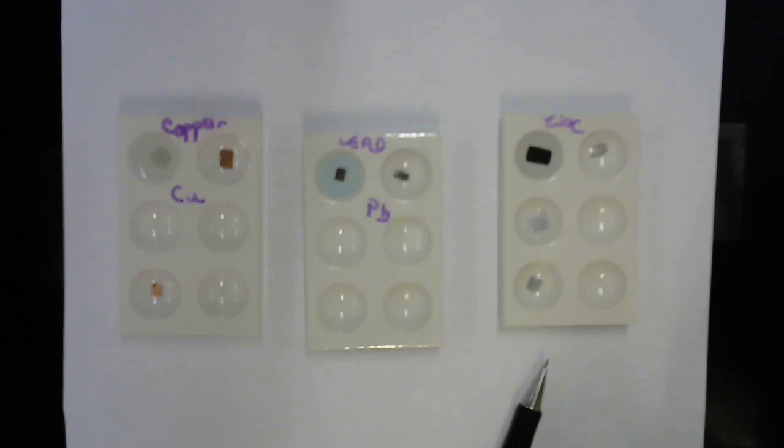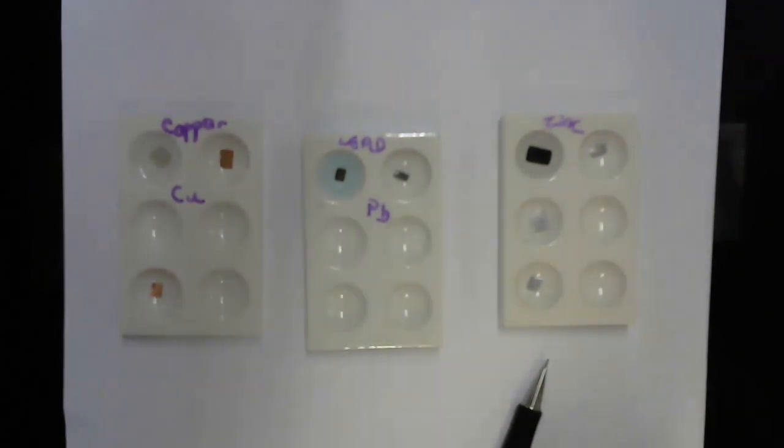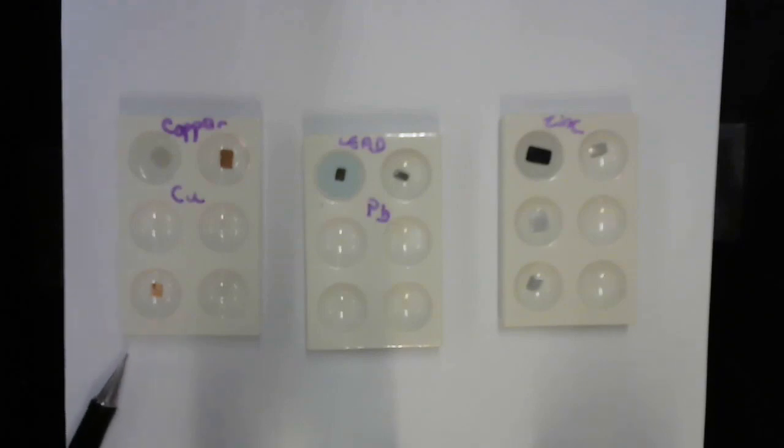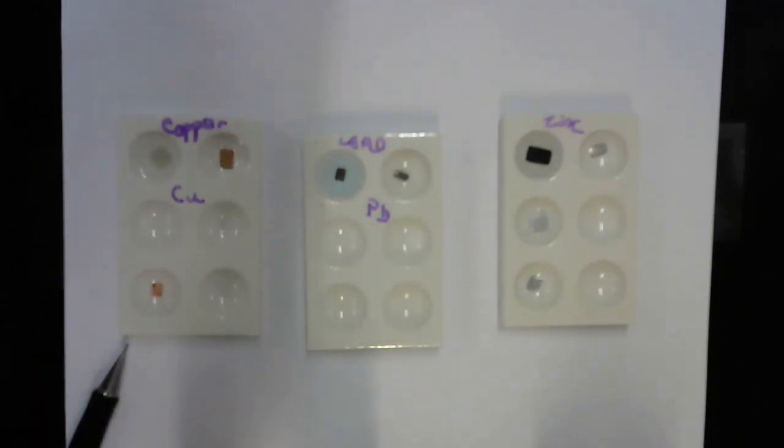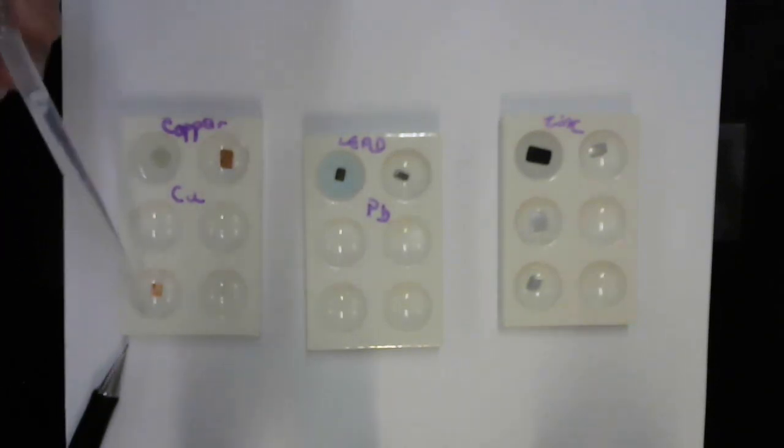Now, we're going to go back to the plate that I have copper in because I'm asked to do another experiment using 3 molar sulfuric acid. And so I've got my acid just off camera here, and I'm going to add the sulfuric acid to this bottom well, which has a polished piece of copper. I'm getting my pipette with the acid. Now I'm adding the acid.